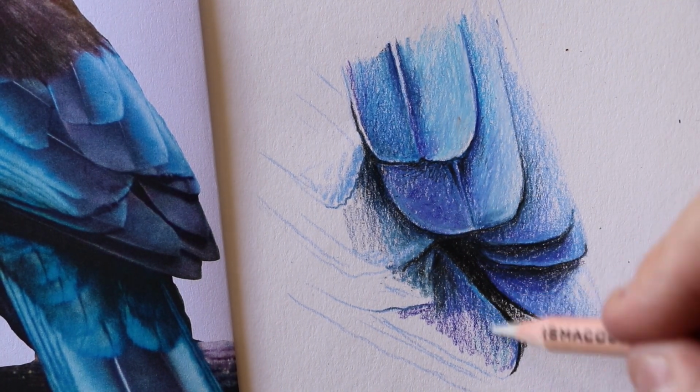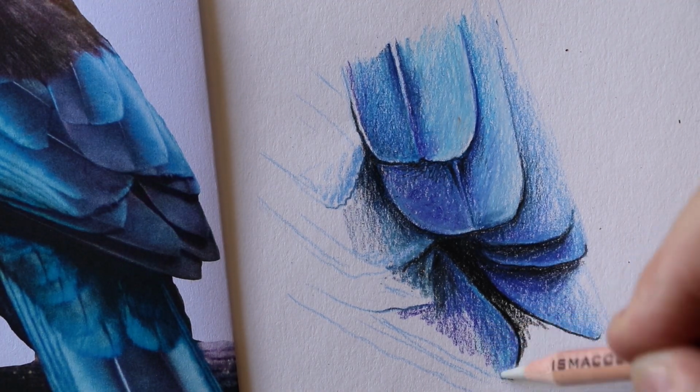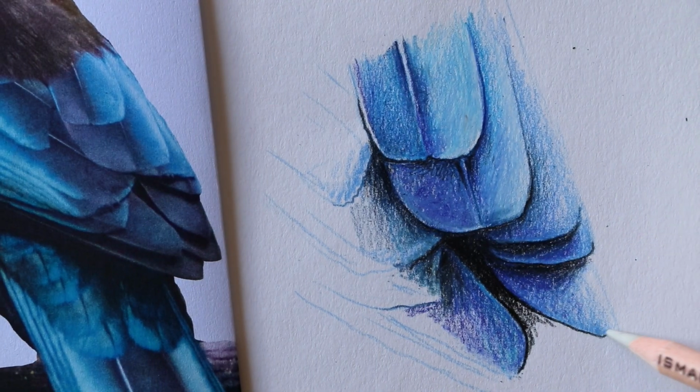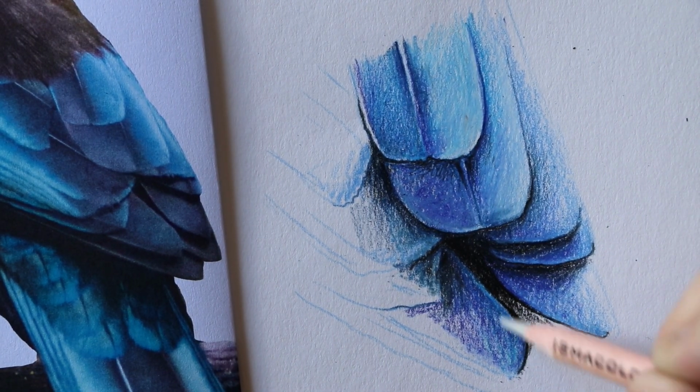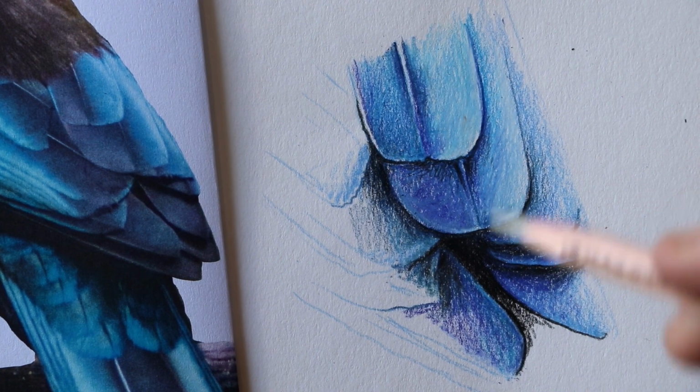So I'm just doing a study today, I'm not doing a full picture. And this is a good idea to do if you're just trying to work out how to do something, or just for practice. So you can really practice getting that sense of depth in the feathers.